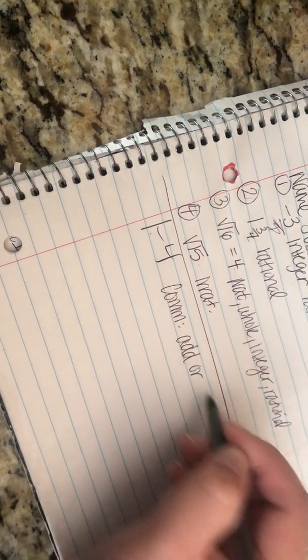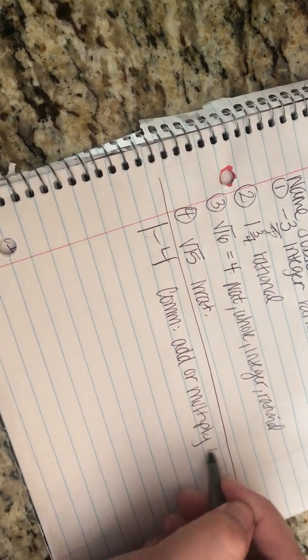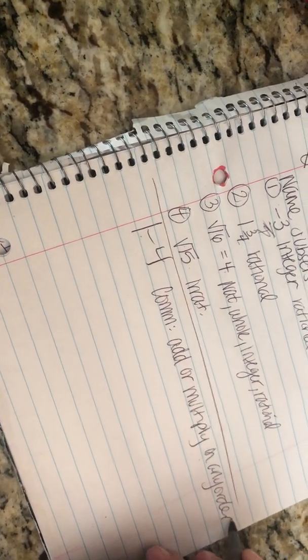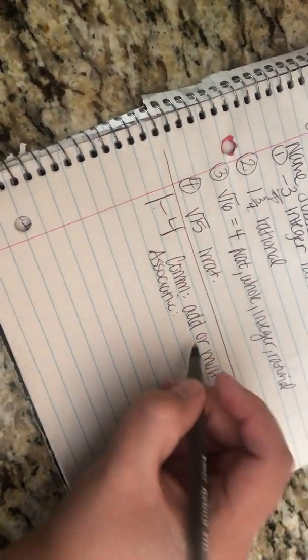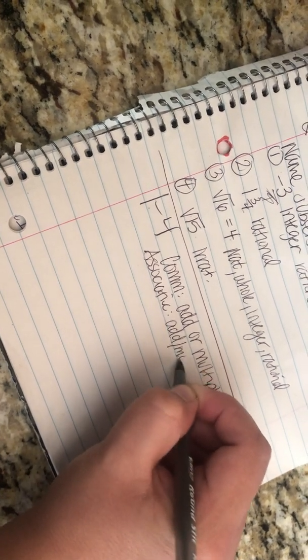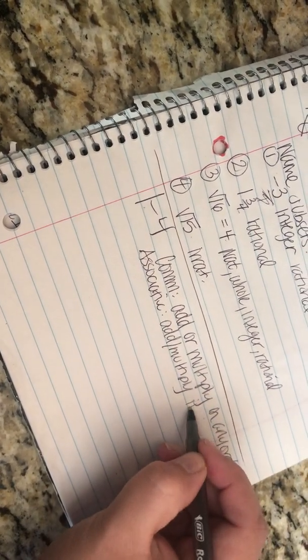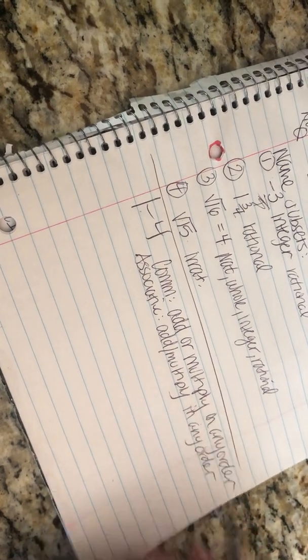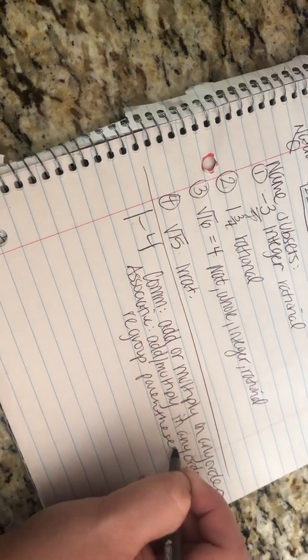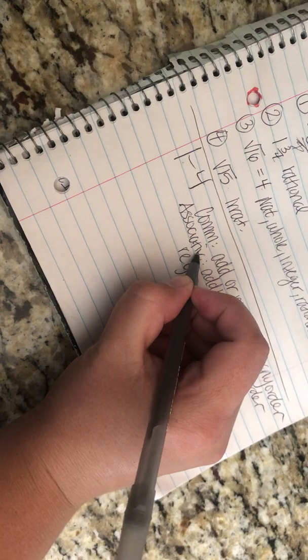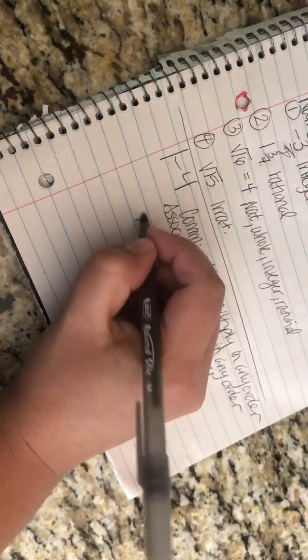In 1-4, we talked about the properties of the real number system. So our 4 properties are the commutative property, and the commutative property says that you can add or multiply in any order, and the answer doesn't change, okay? The associative property says that you can add or multiply in any order, but you have to regroup parentheses. Okay. That's associative.